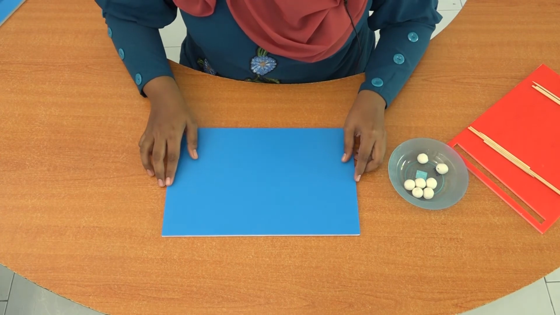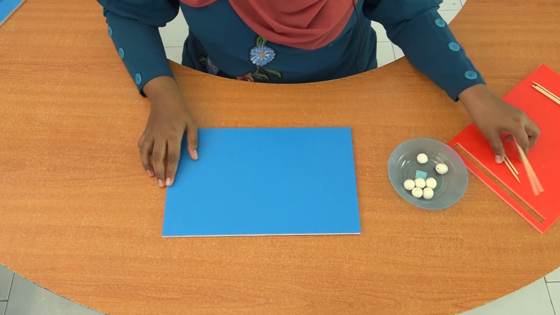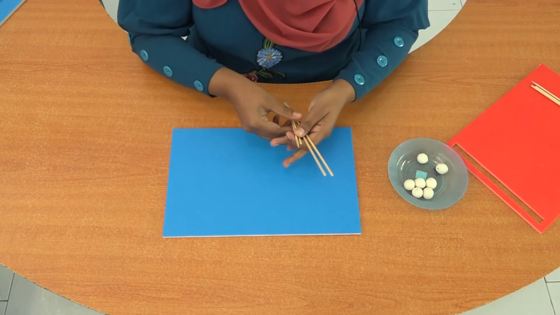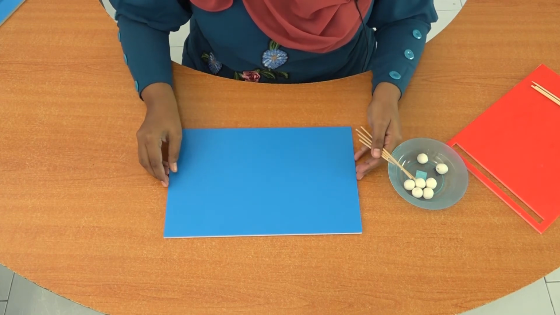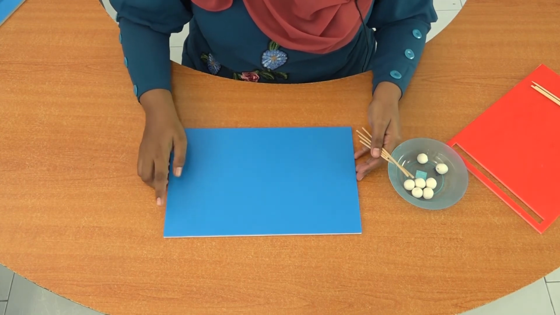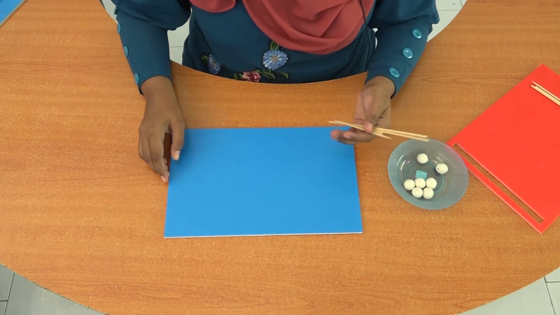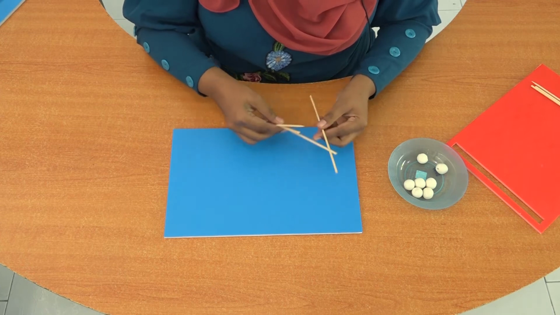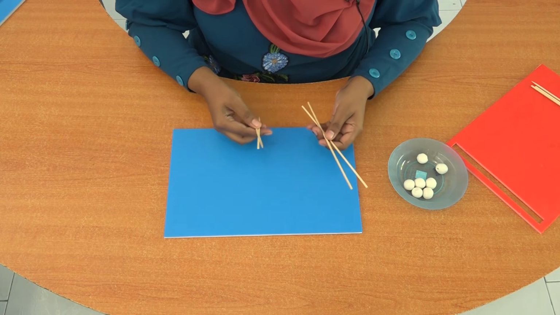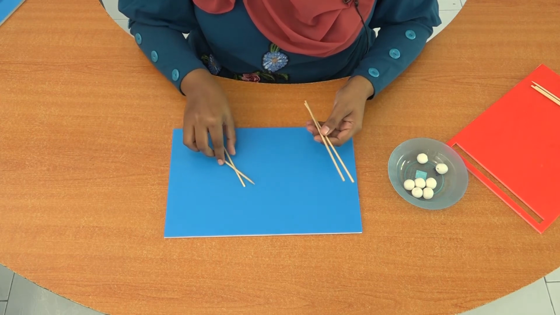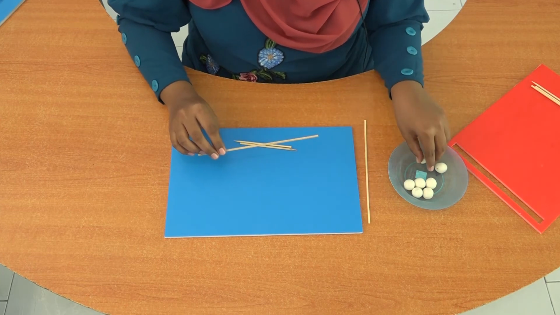Our second shape is the rectangle. For this also we need barbecue sticks and clay balls. As you can see, the rectangle has 4 sides, in which 2 sides are longer and the other 2 sides are shorter. So that's why we need barbecue sticks, 2 sticks that are longer and 2 sticks that are shorter, because the 4 sides of the rectangle are not equal.